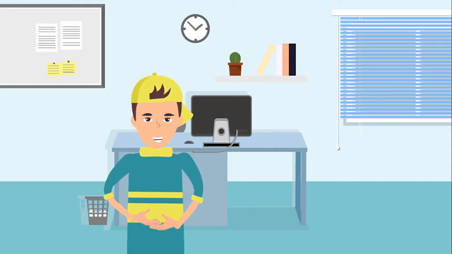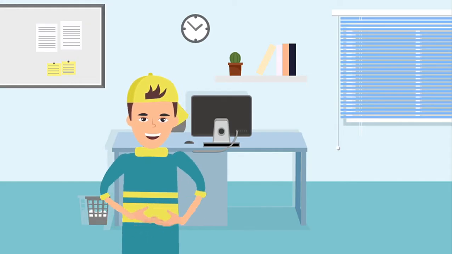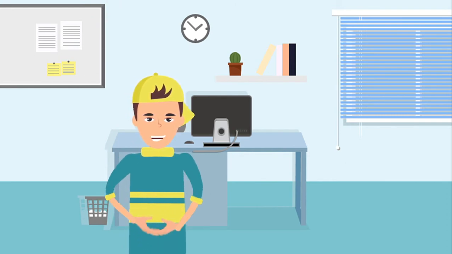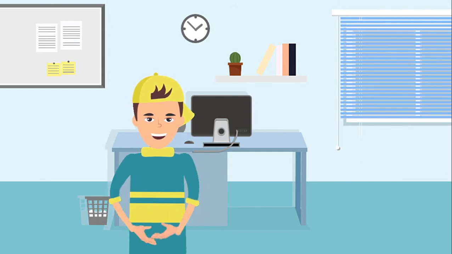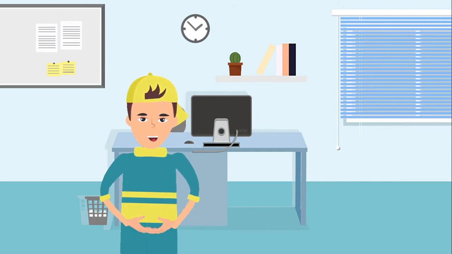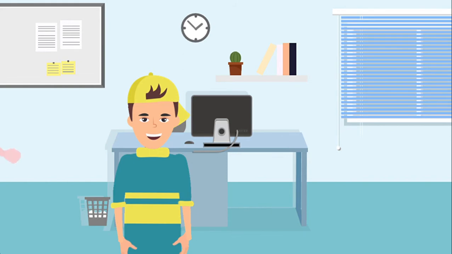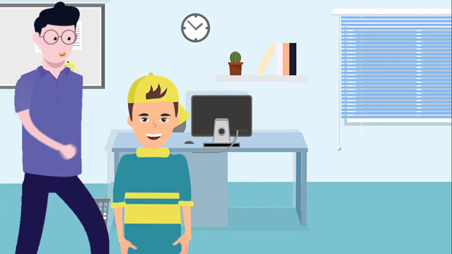Hello, I'm Owen. I'm in my uncle's office. He picked me up after school and brought me here. I love spending time with my uncle. Today, he is going to help me with my homework. Owen, here I am. So tell me, how can I help you?